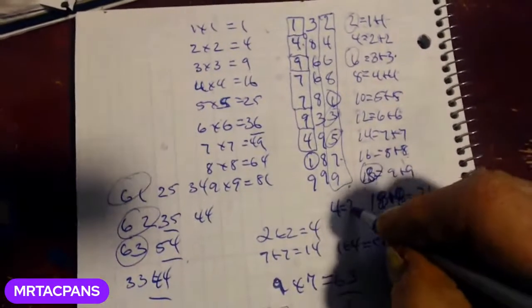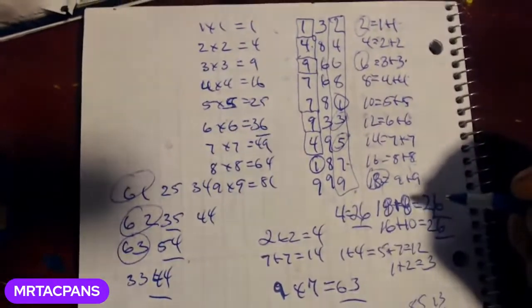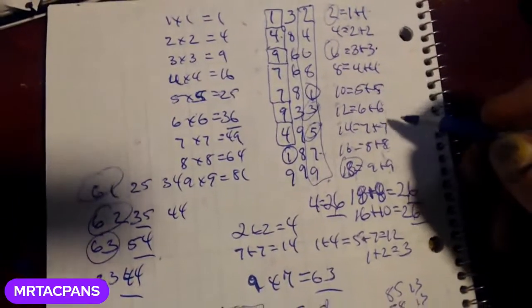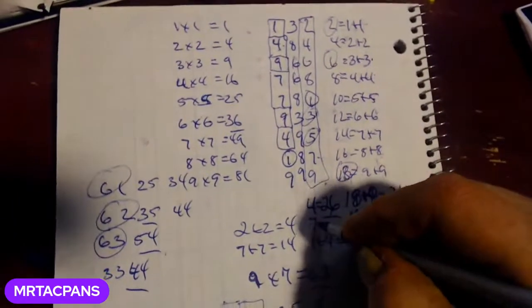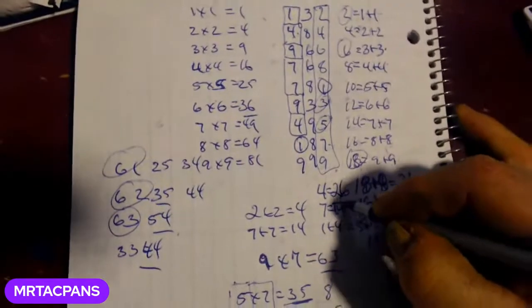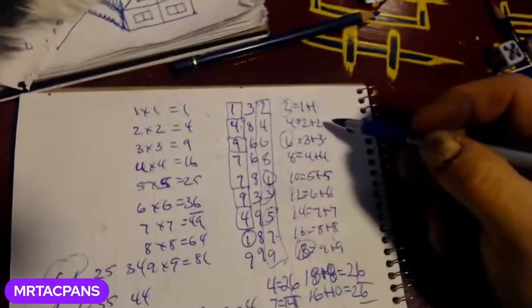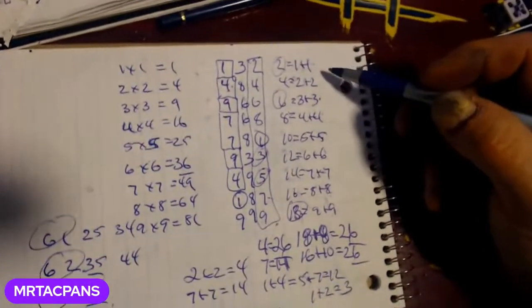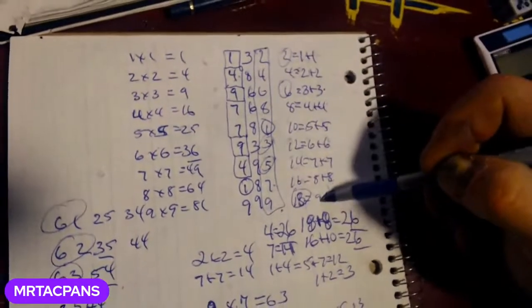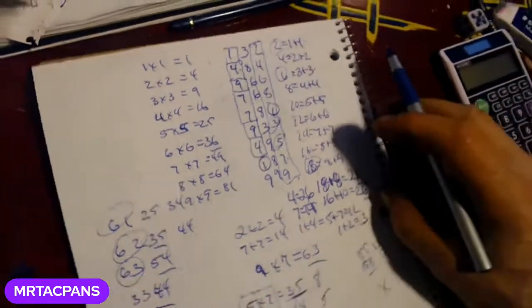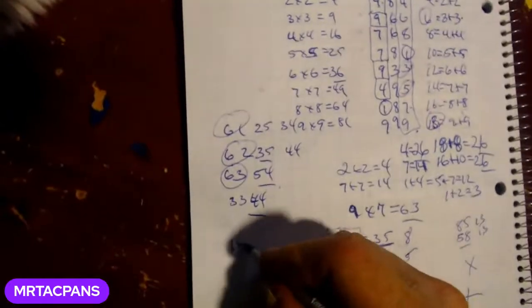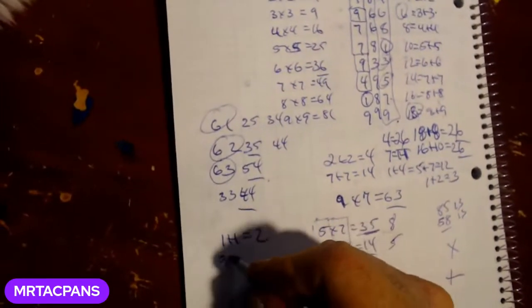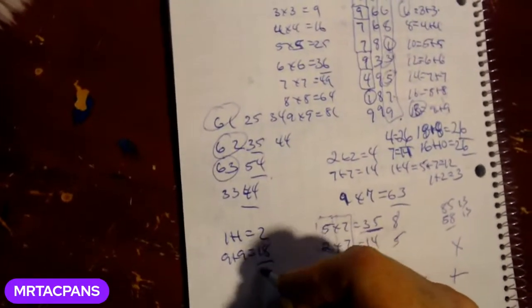4 equals 26. So what did 7 equal? 7 equals 14. So what do 10s equal? Well, how do you get 10? Well, 1 and 9. The first and the ninth. First is 2, ninth is 18. So 1 and 1 equals 2. 9 and 9 equals 18 equals 20.